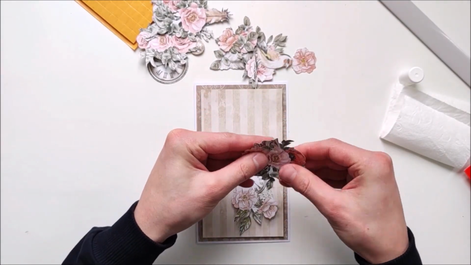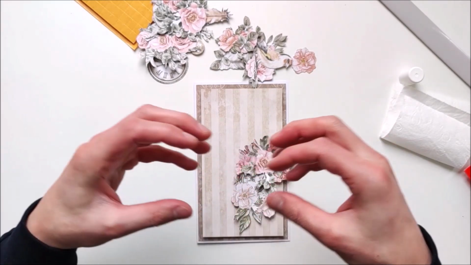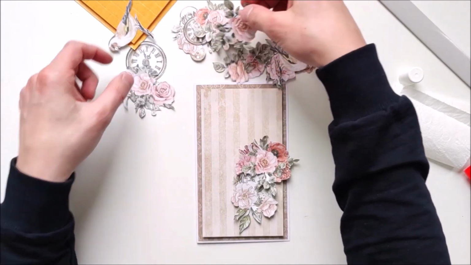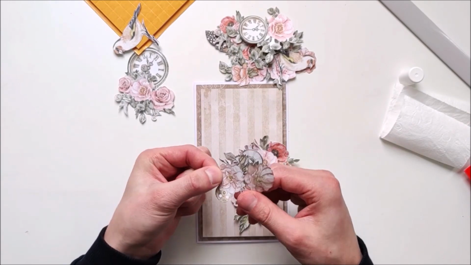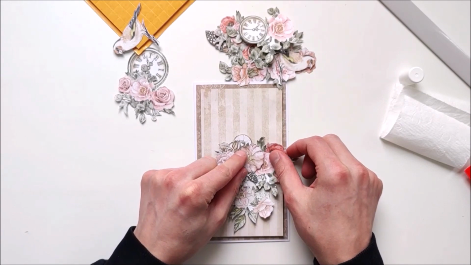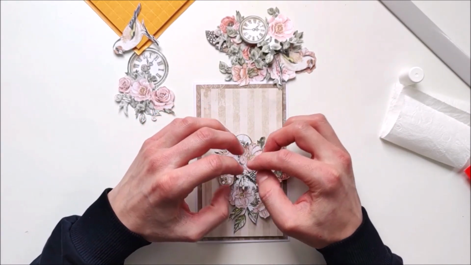Then find the biggest composition, like that. So we try to connect them all together. Then one here. So here we connect them together.